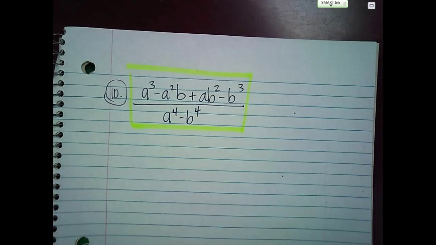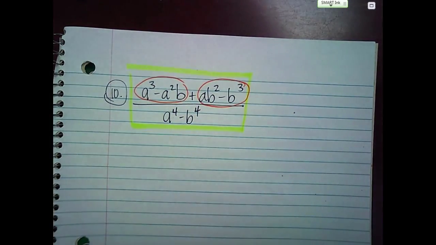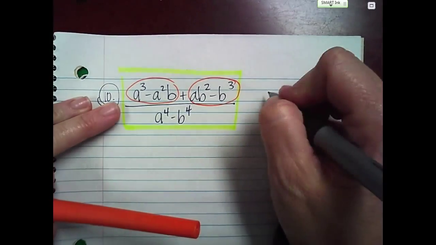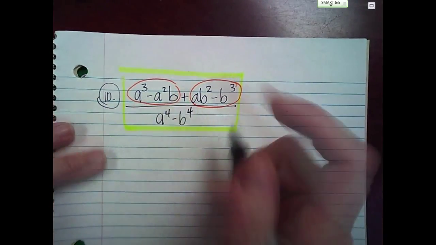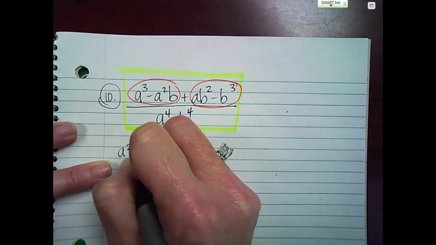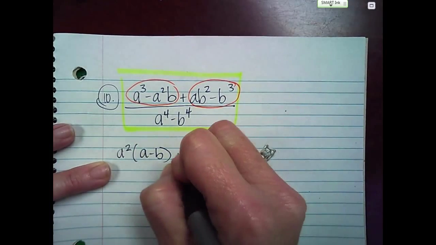Do I remember how to factor by grouping? We're going to put these together and these together. So if we take the top, what can I take out of here? So a squared times a minus b, and on these I can pick out b squared.